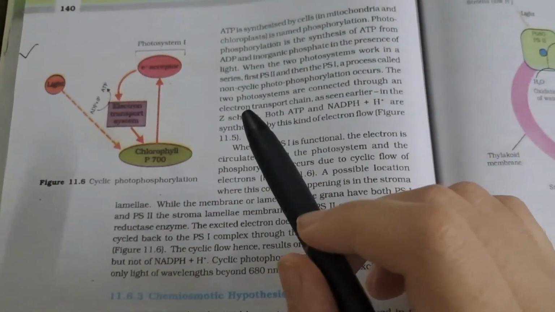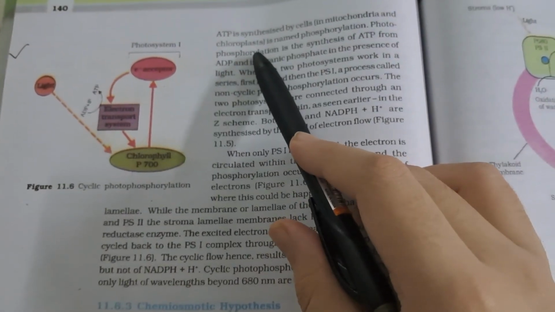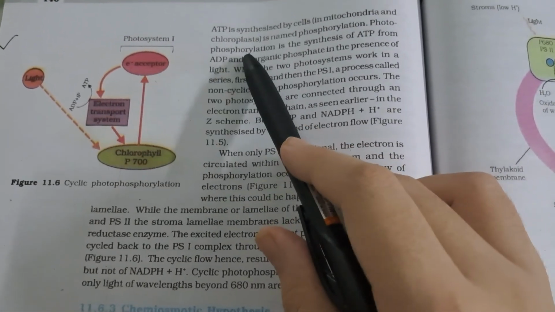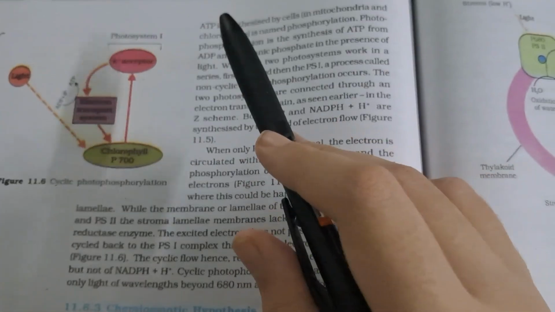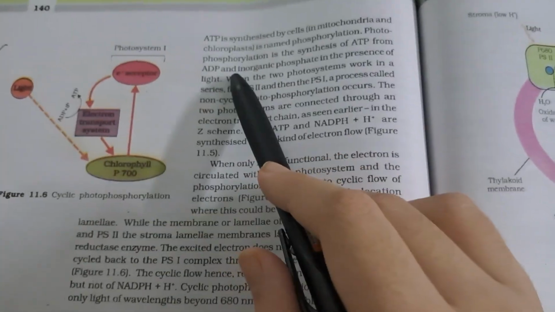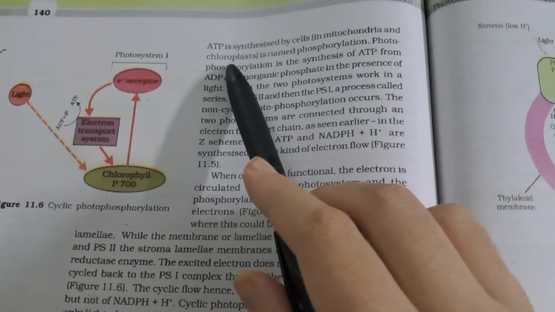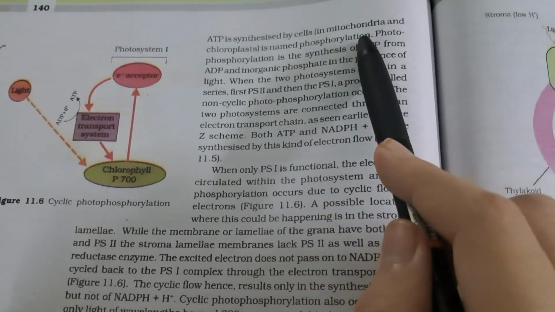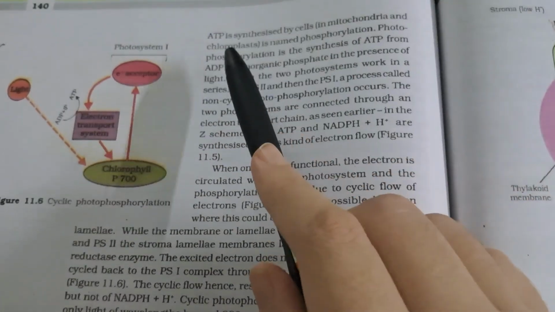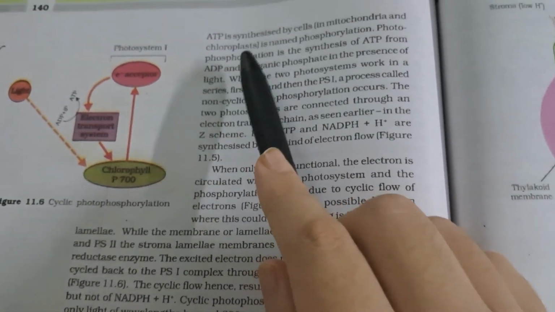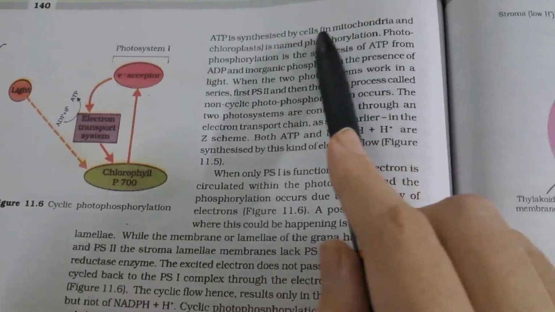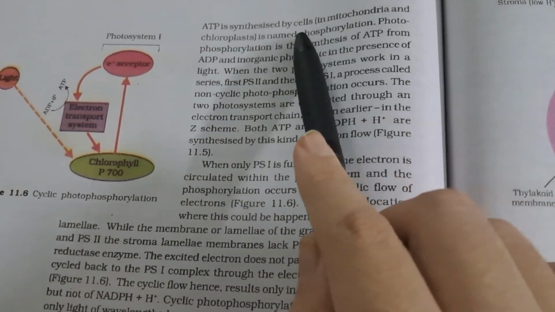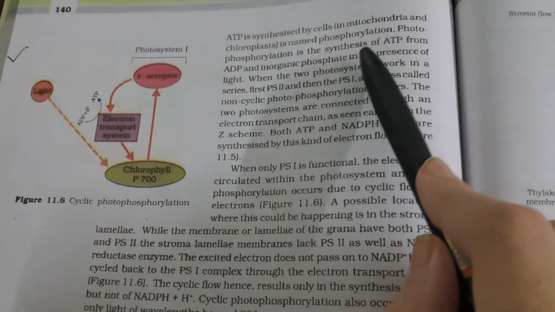In the earlier lectures I mentioned that in the chloroplast there was mention of ribosomes. Ribosome 70S was mentioned earlier. So chloroplast do possess ribosomes, but we also need to know that chloroplast is also associated with ATP. ATP is synthesized by the cells. Mitochondria we already know, the powerhouse of the cell, and it's also done by the chloroplast, and that is why it is named phosphorylation. So here the definition of phosphorylation is given. This was supposed to be given earlier, because they kept on mentioning phosphorylation in the previous pages, but they are telling the definition here.